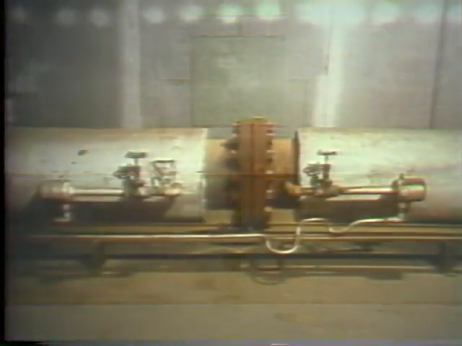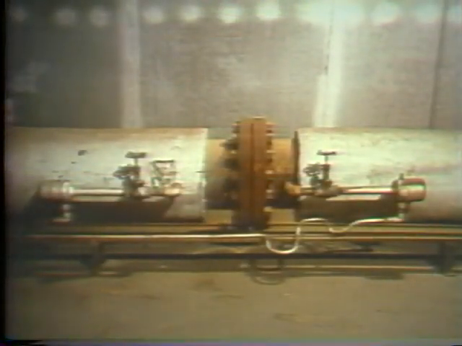A second restrictor that is often used is an orifice. An orifice is a plate with a hole in the middle that is smaller than the pipe in which the orifice is installed. Pressure readings are taken from the upstream and downstream sides of the orifice. An orifice is not as accurate as a venturi, but it is much less expensive to manufacture and is used widely in power plants. Here's an example of a typical orifice in the plant used to measure steam flow.